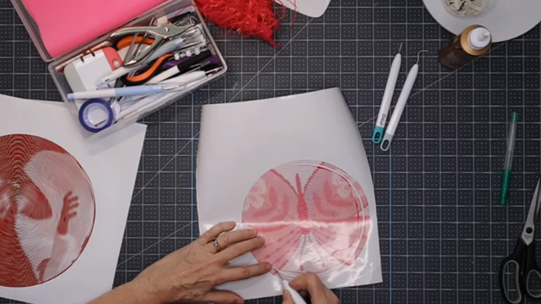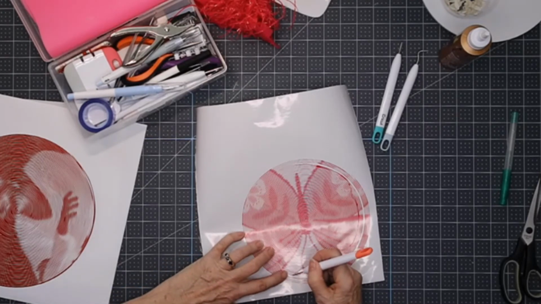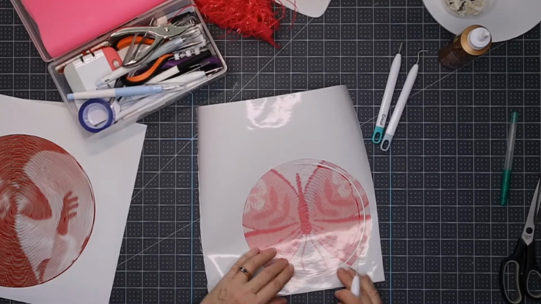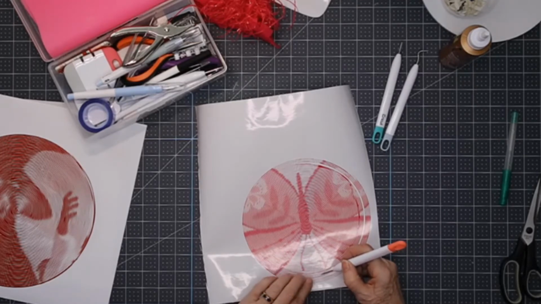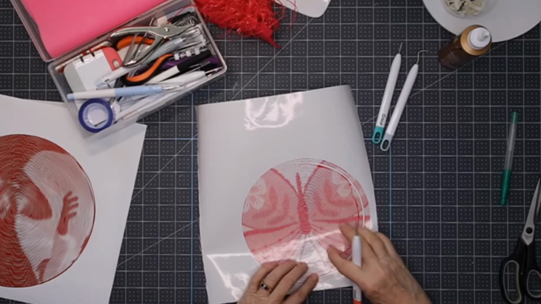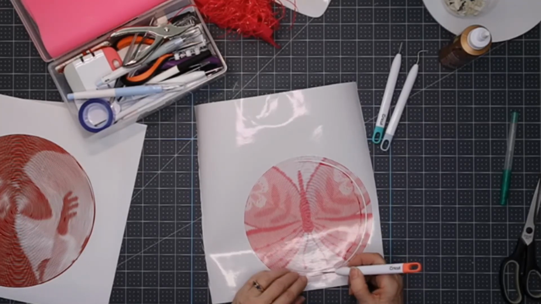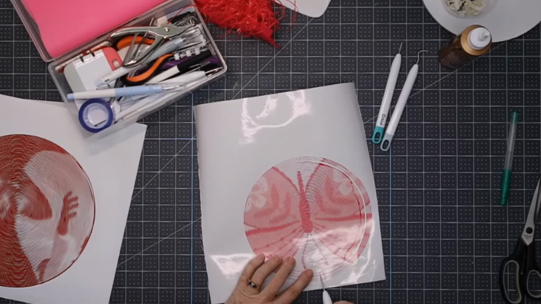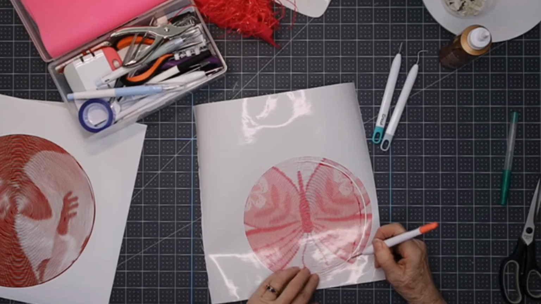This takes a little fiddling. Try to get as perfect as you can. Sometimes these are so thin, it is really tough to get them in exactly the right place. But you just have to work on it a little bit to make sure you're as close as possible. It's looking really good here.